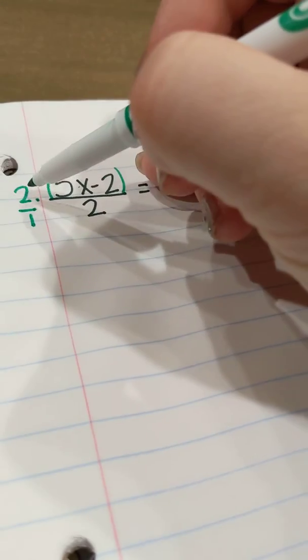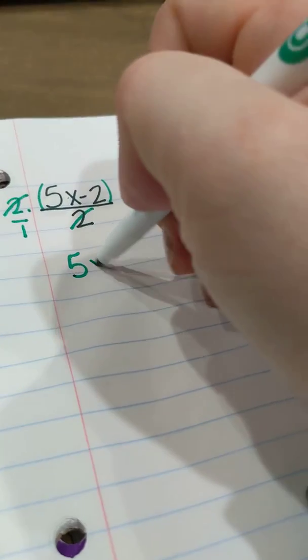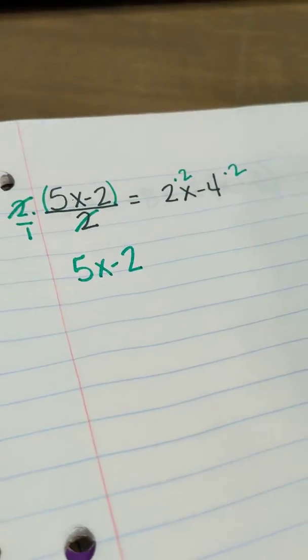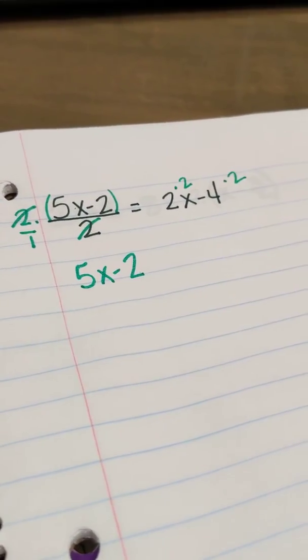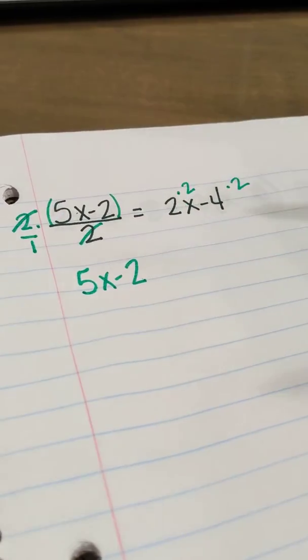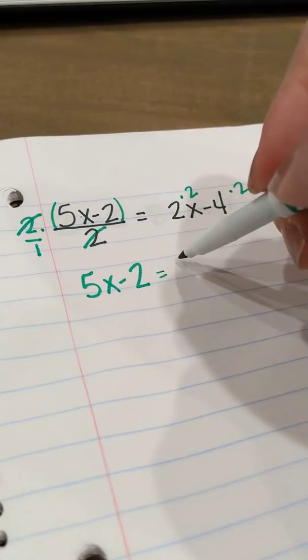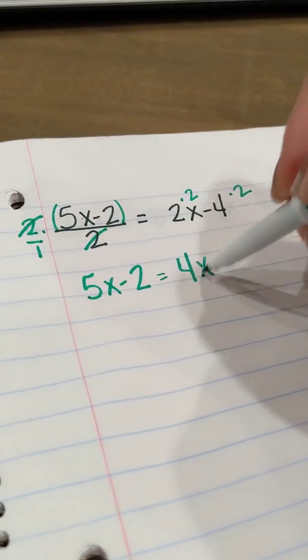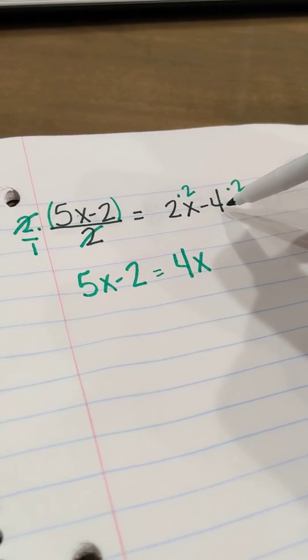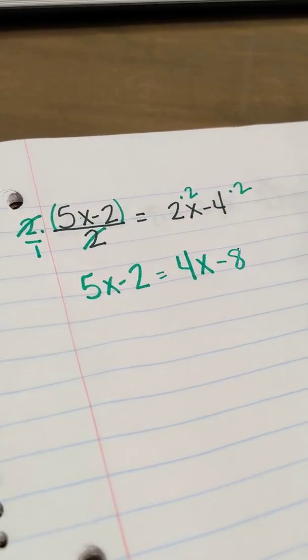So I'm going to start off by saying, okay, if I have 2 and I'm dividing by 2, the nice part about this is that they cross reduce. And then bringing down this 5x minus 2. It's magically out of parentheses now, even though I just put it in, because there's no warden. There's nobody out there, so it can come out. On this side, 2x times 2, 4x. Negative 4 times 2, minus 8.